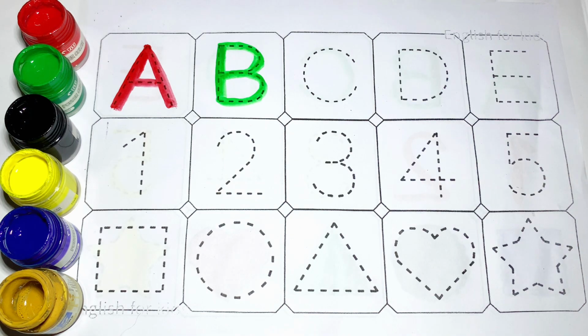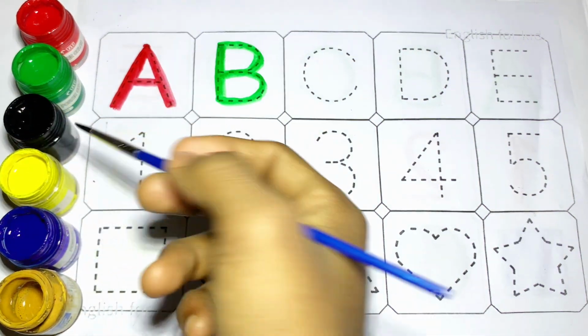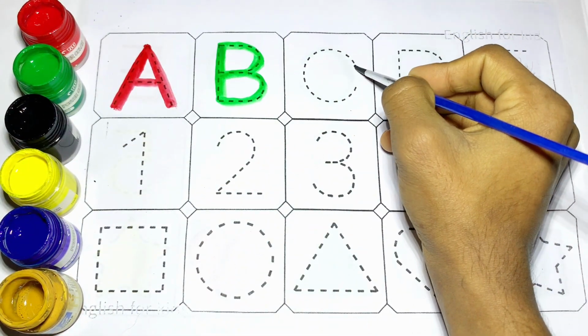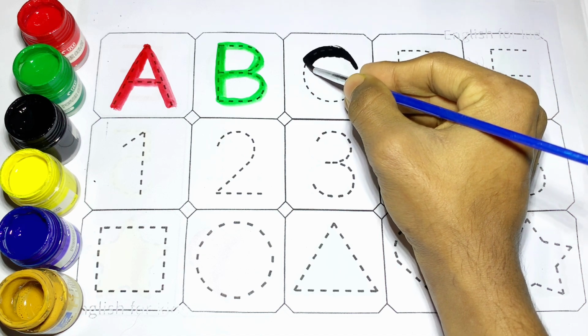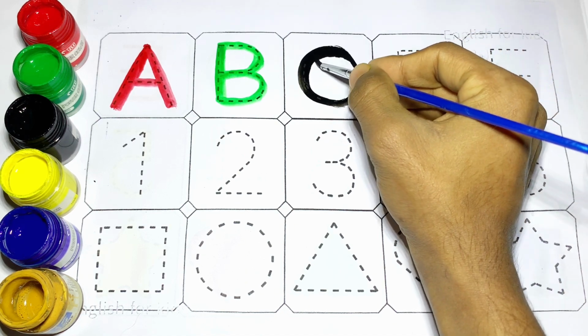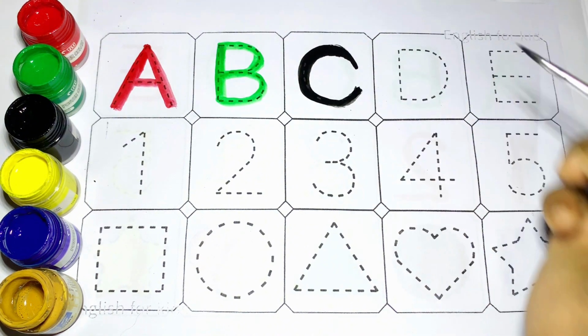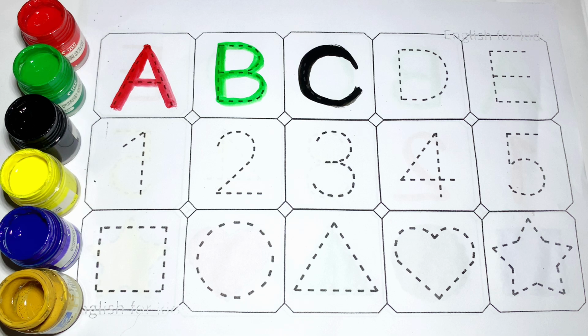Kids, now draw C. C for cat, C for car, and use black color, the alphabets of C, and use black color. Kids, now draw D.